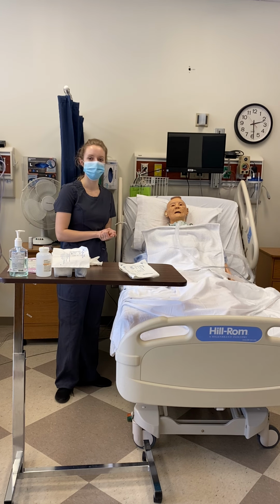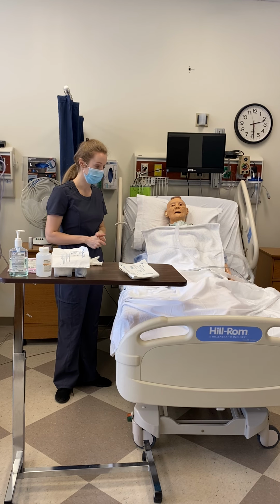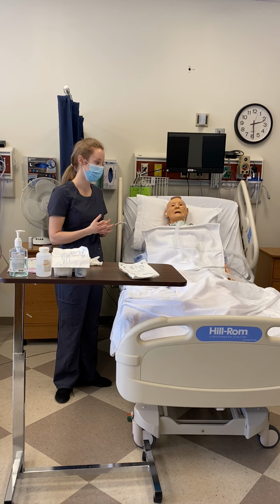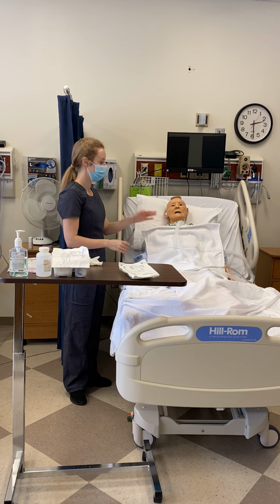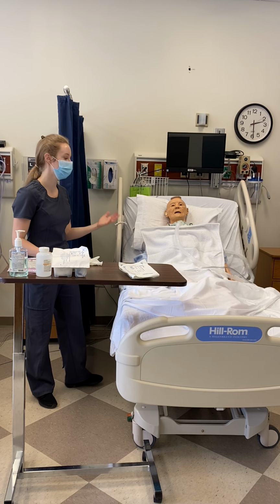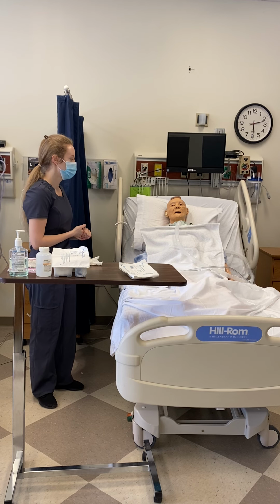I want to establish a non-verbal form of communication in which Mr. Smith can let me know if he's feeling distress. In this case, I'll have him raise his right hand, and so I will know to stop the procedure at that point. He is in high Fowler's, hyperoxygenated, towel across his chest, and I will now perform an assessment to rationalize why Mr. Smith needs suctioning today.